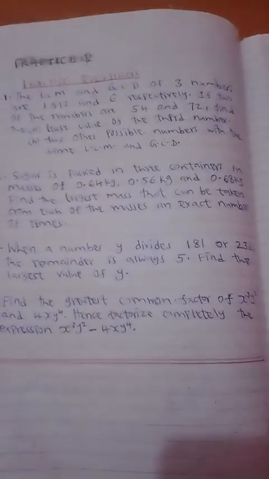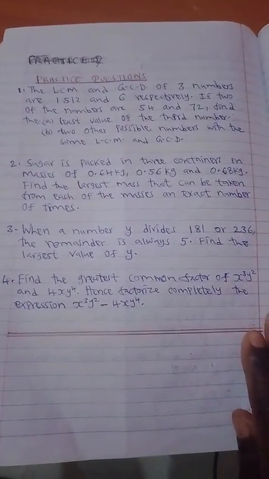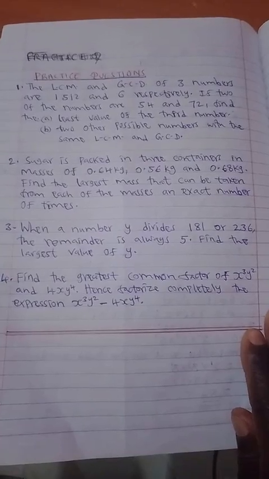These are the practice equations. You can pause, you can screenshot them for your own practice.